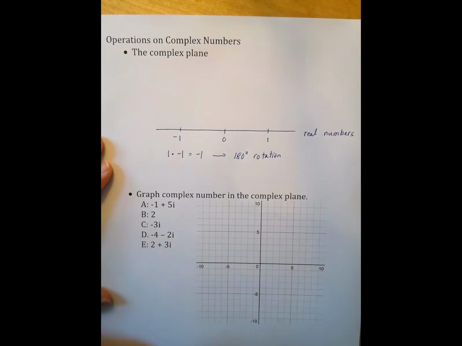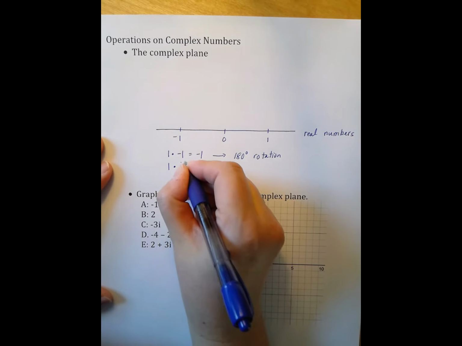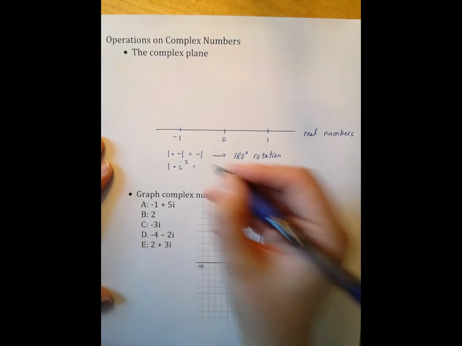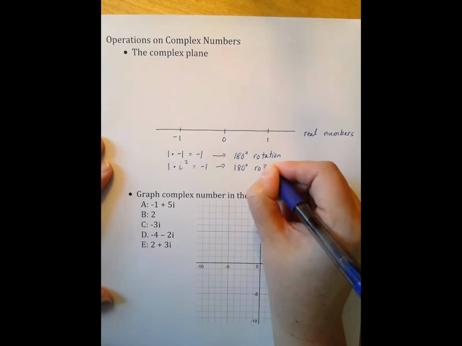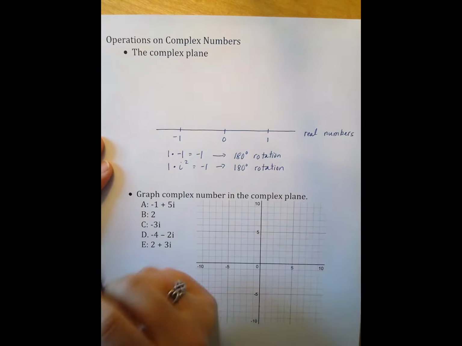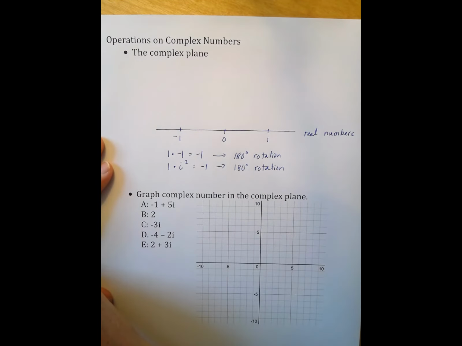Now, since we're talking about complex numbers, what happens when I multiply 1 times i squared? Well, that also equals -1, so I still have a 180 degree rotation. So I bounce from 180 degrees to -1.